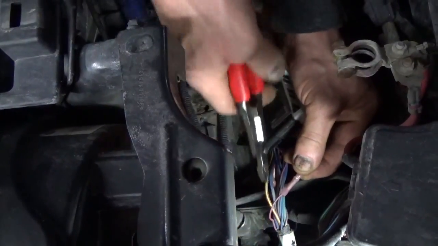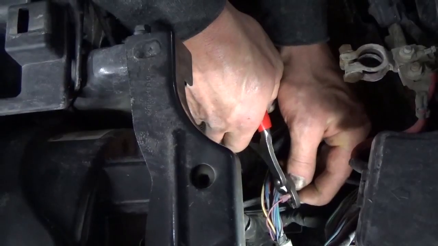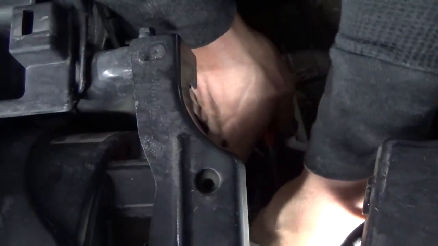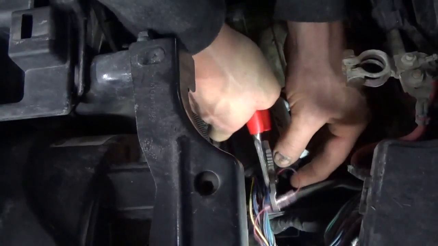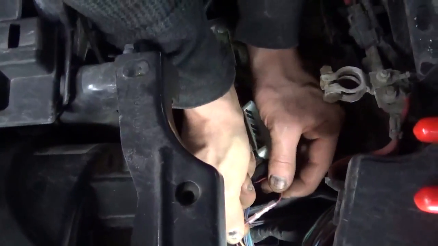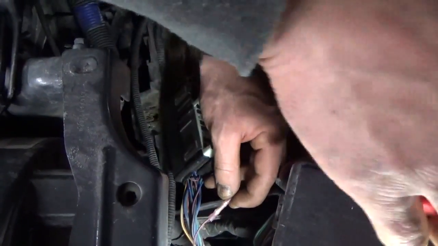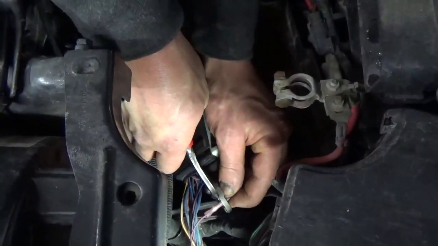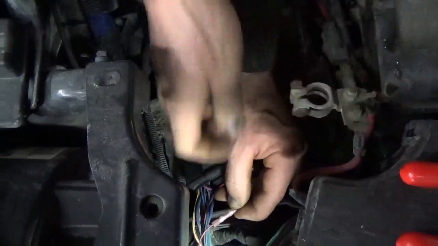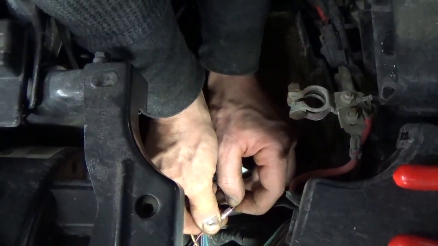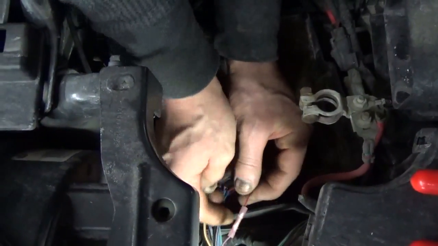Kind of insert them in there. Left myself a little extra wire lead in case I mess it up. Got it crimped on there. That one feels a little loose still, so I'm going to re-crimp that one. See how that feels now. Okay, that one's tight. That one's tight.